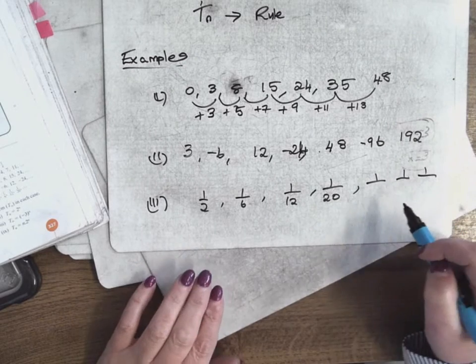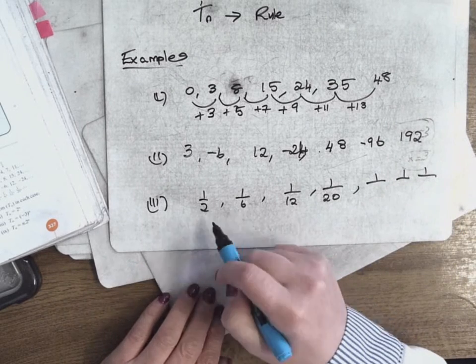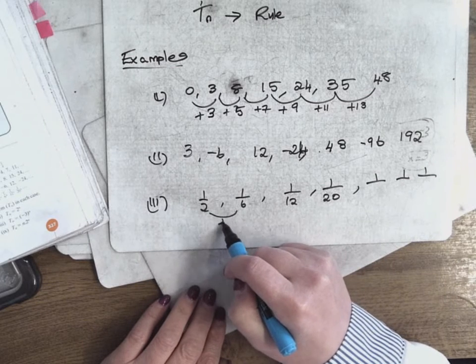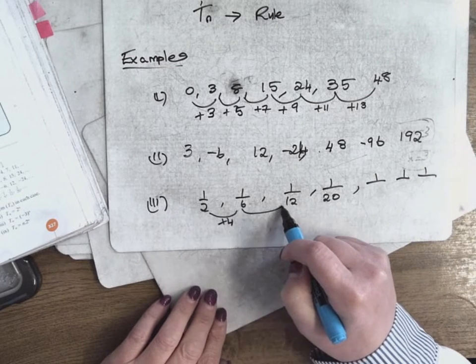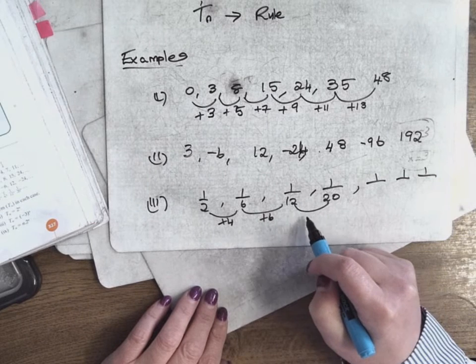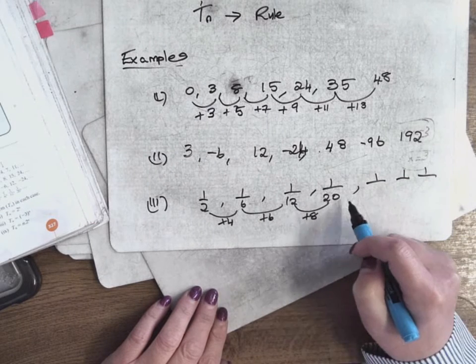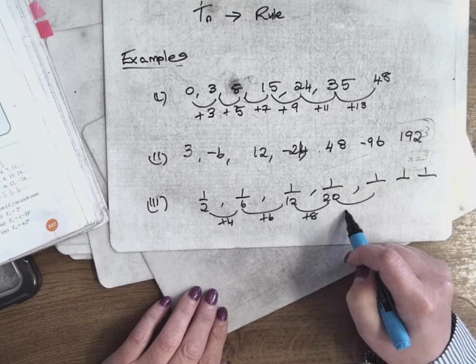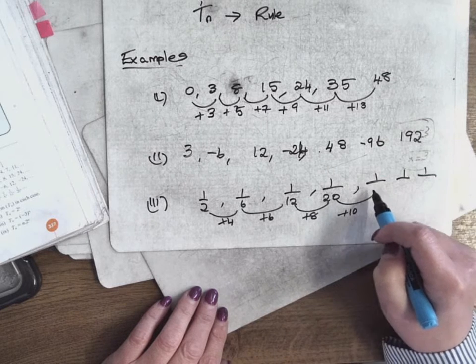Below the line, to go from 2 to 6 you add 4, would you agree? To go from 6 to 12 you add 6. To go from 12 to 20 you add 8. What will I add now? 10. So I'll get 1 over 30.